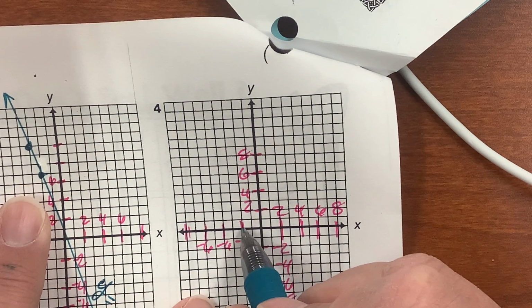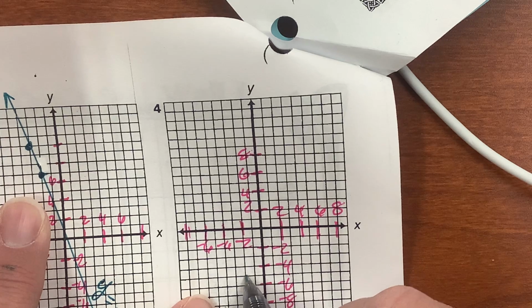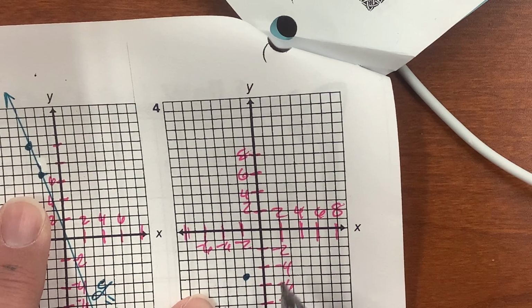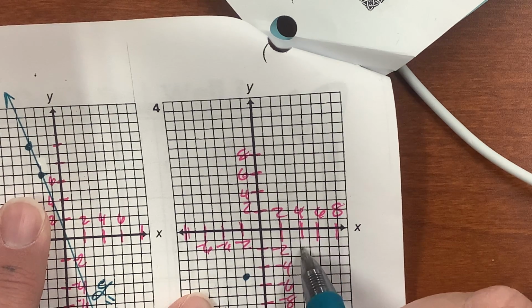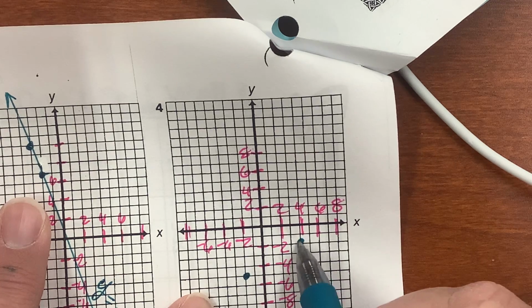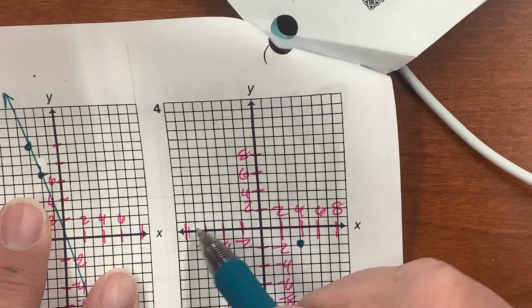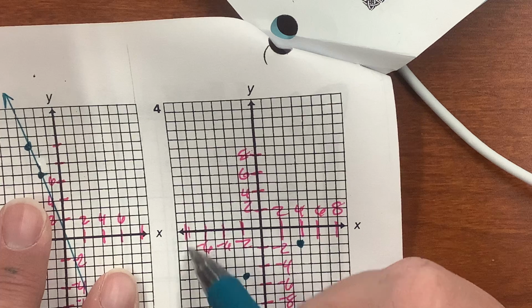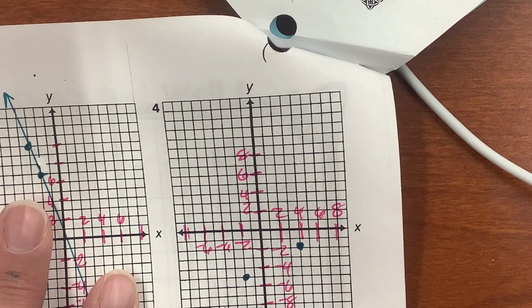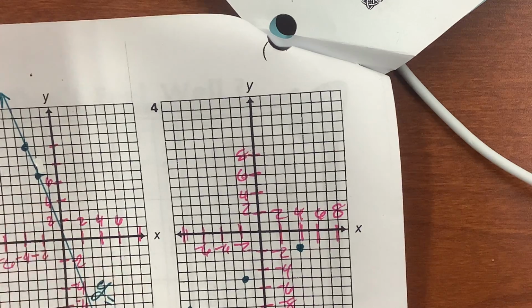So, -2, -5, and +4, -2, and -8, 6, 8, -8 is over here somewhere. Let's see. Yeah, right there. -8, -8. All right, let's take a look at that.